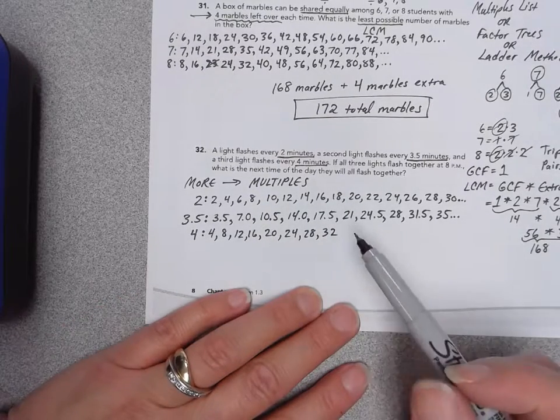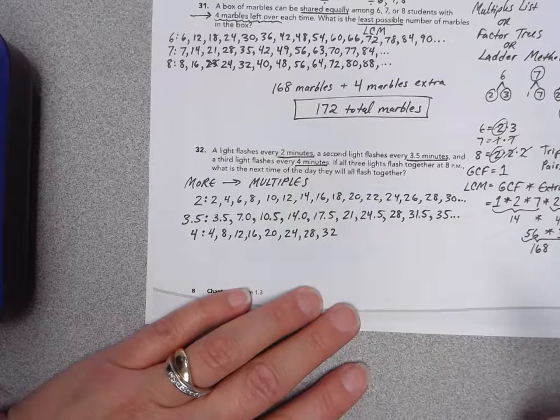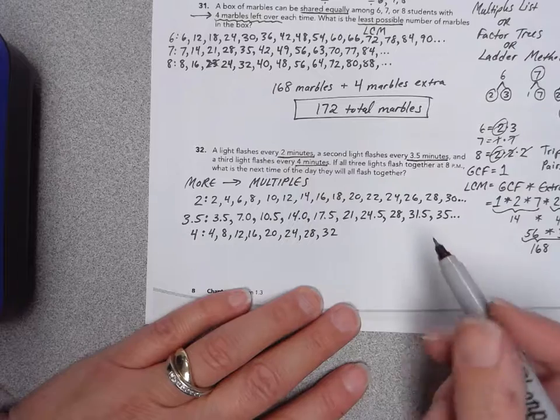Any matches so far? Ooh, 16. No, it's only in 2 of the numbers. 14, only in 2 of the numbers. I guess we have a ways to go here.